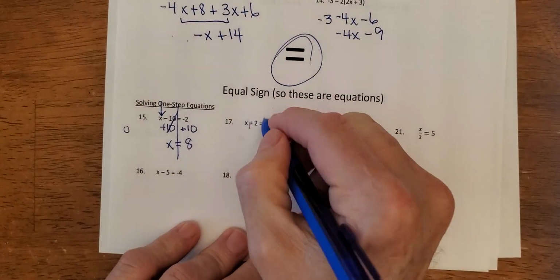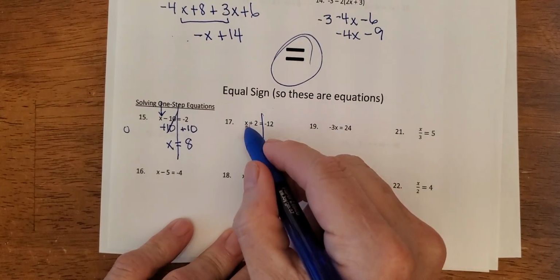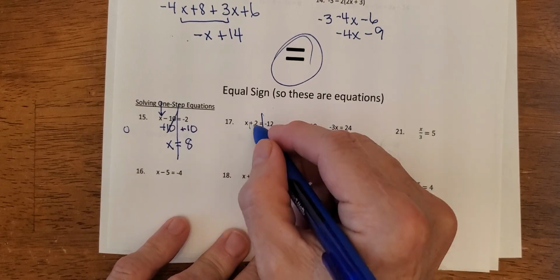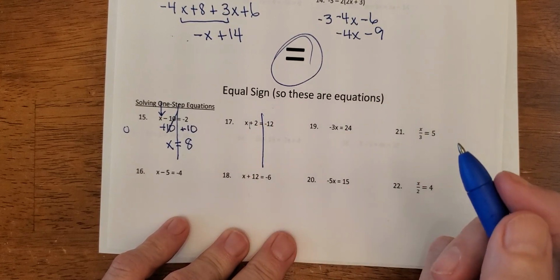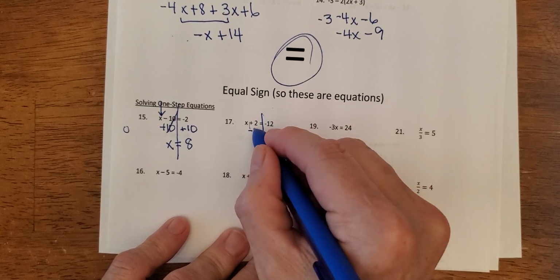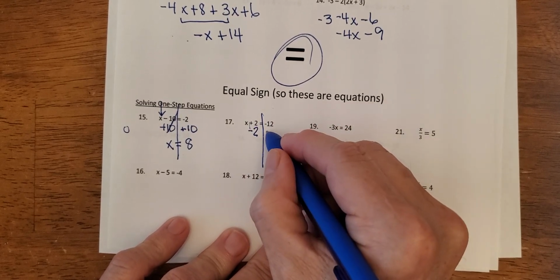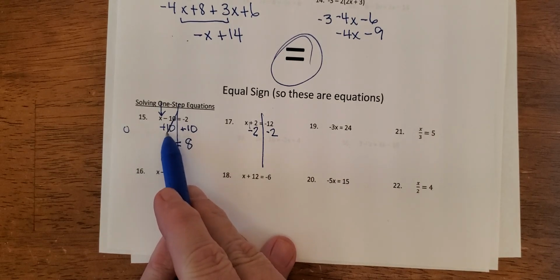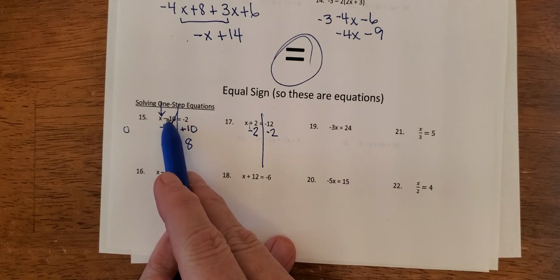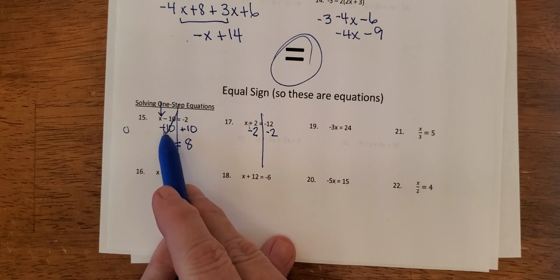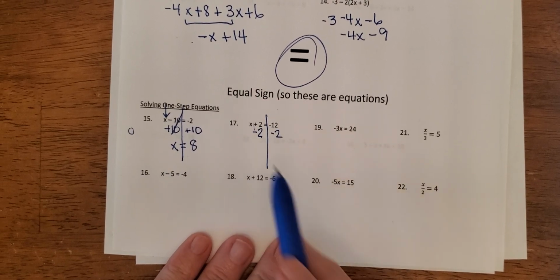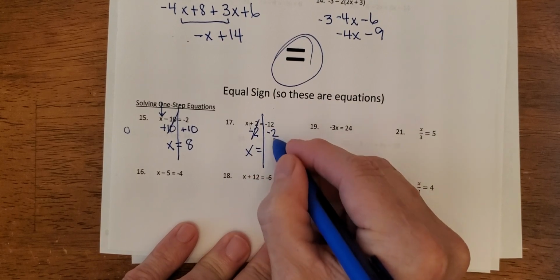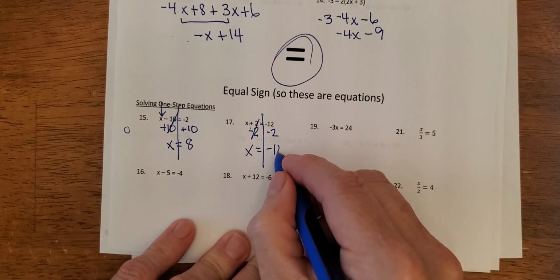All right, so here we go again. X we need to get by itself, so how do you get rid of a plus 2? That's addition. Remember, you do the opposite, right? So if it's addition, you subtract. So you subtract 2. If you do it to one side, you do it to the other. Over here, this was a minus 10, so we added 10, right? Because this was subtraction, we do the opposite, which is addition. Here was addition, so we do subtraction, okay? So those cancel, and x, negative 12 and negative 2 is negative 14.